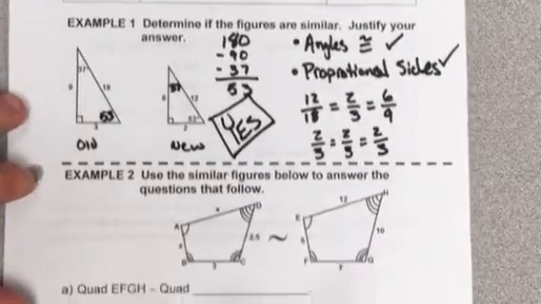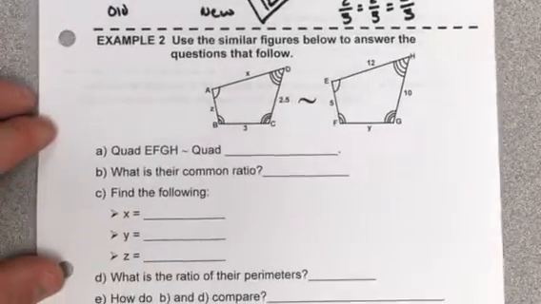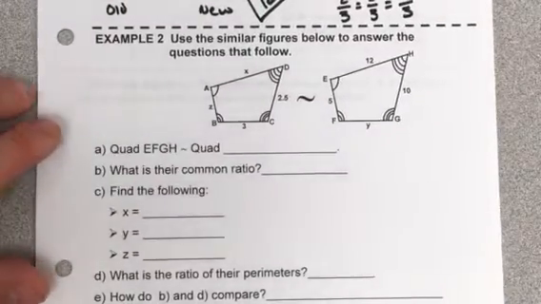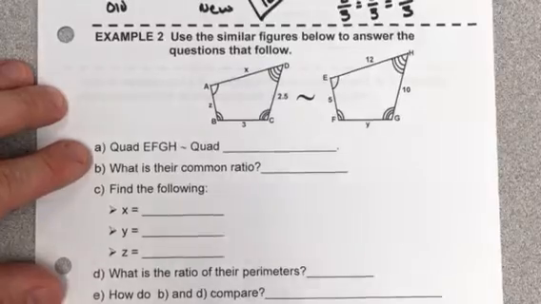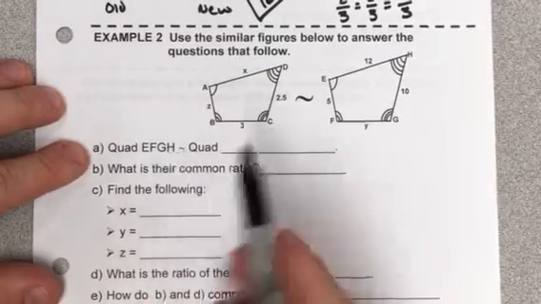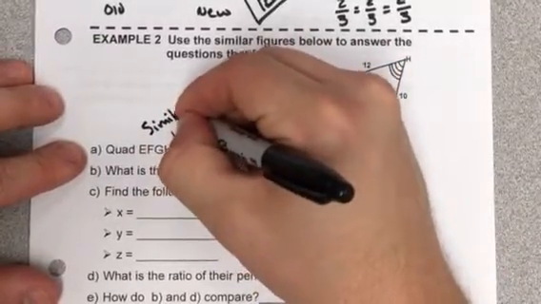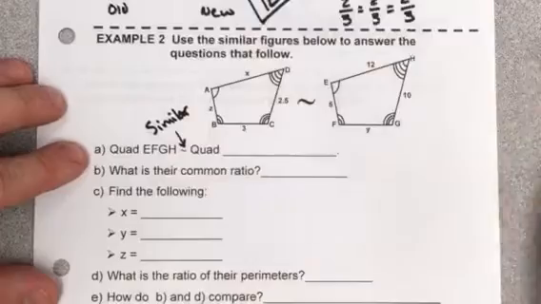Looking down at example number 2. Use the similar figures below to answer the questions that follow. Looking at part A, quadrilateral EFGH is similar. That's the way to say similar, in case you don't remember from last time.